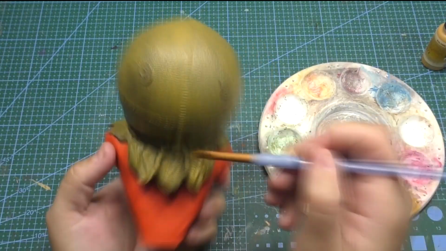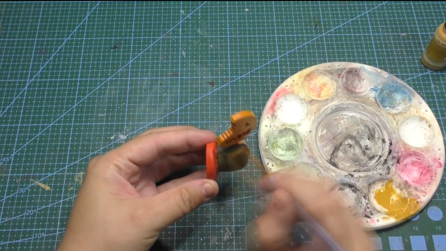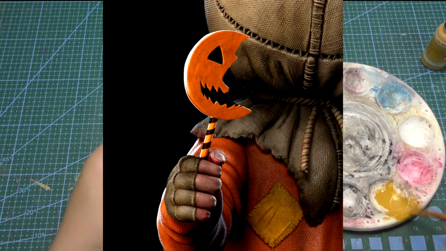And now I'm going to do the exact same on the hand to mimic Sam's burlap sack gloves.